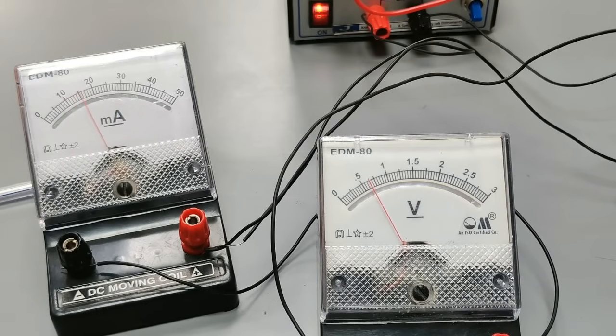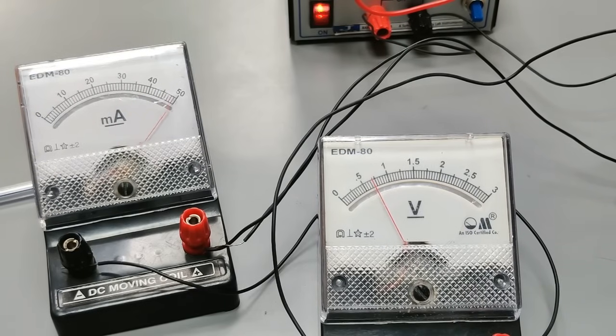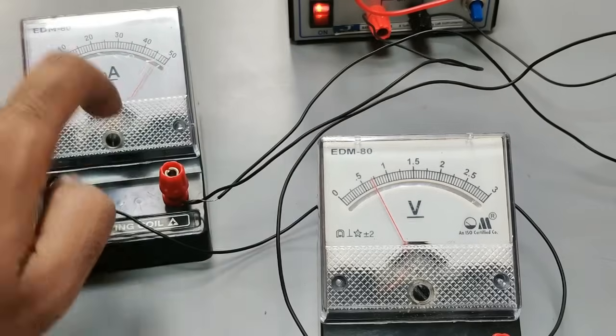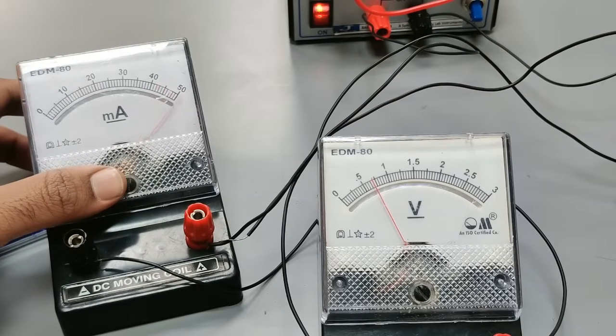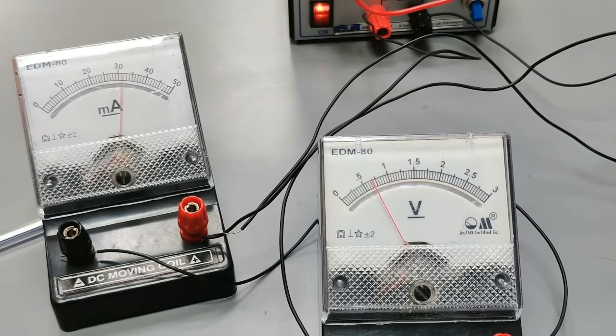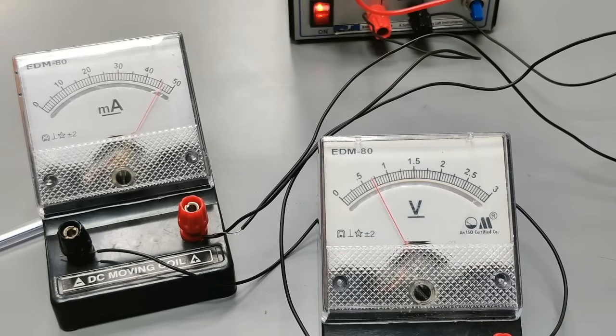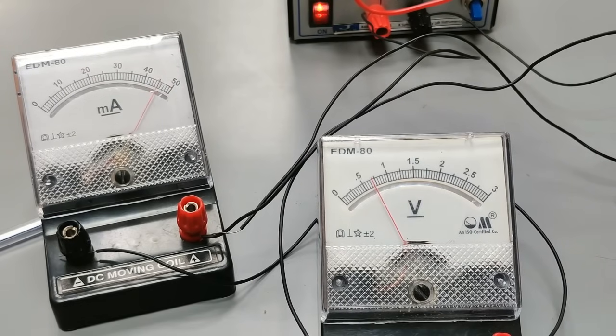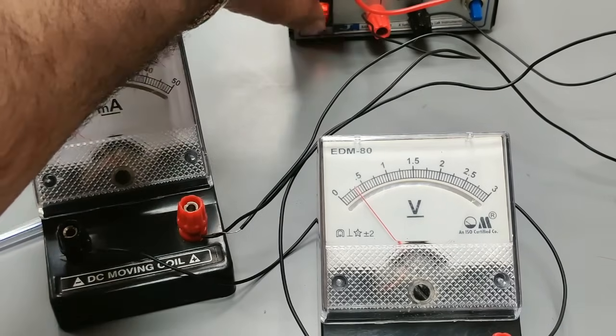So keep 0.7. Now it is 0.7, correct? For 0.7 you can observe the current is more, and there are some fluctuations in the current. Okay, let us take it as 40 milliamperes. The connections may be loose. So 40 milliamperes I will take. In the next, if you keep 0.8, the needle will cross the scale, right? So that is all about the trials we are going to take.